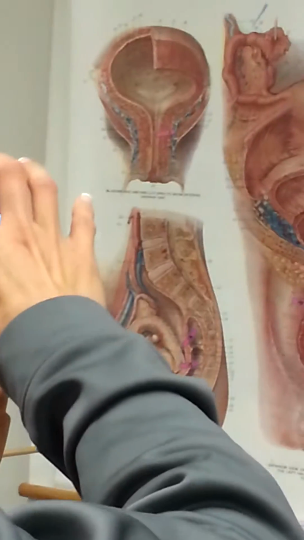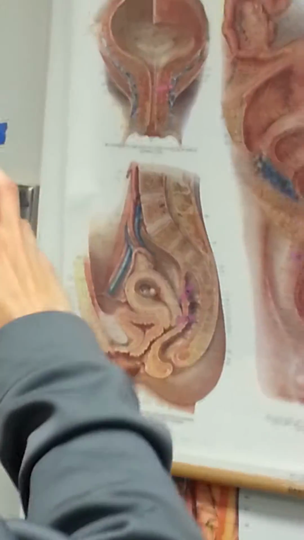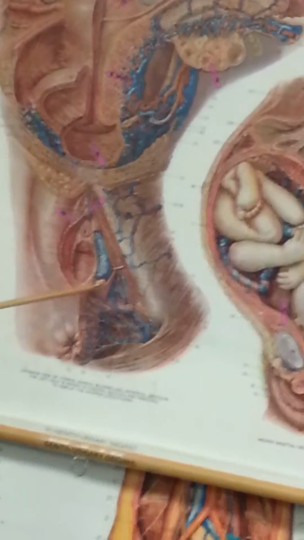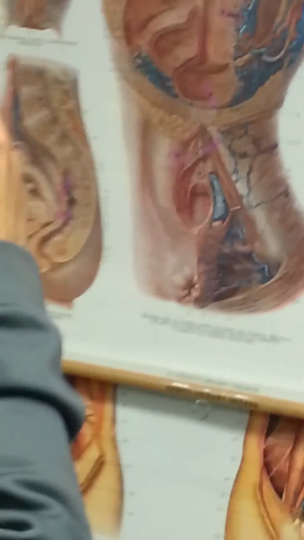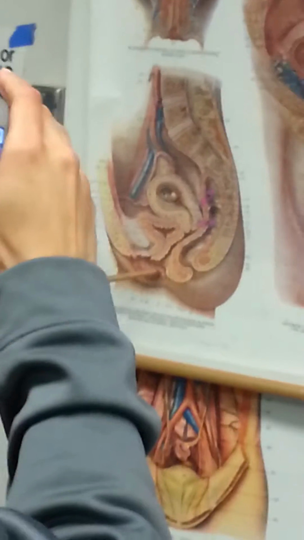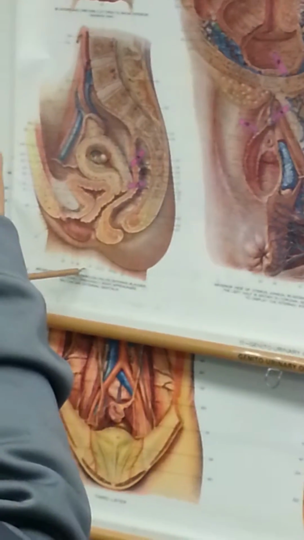And now this 76 is pointing to here, that greater vestibular gland. And it's shown on this view, but it's not labeled as well. Greater vestibular gland. What number did you say that is? The 76. Greater vestibular gland.